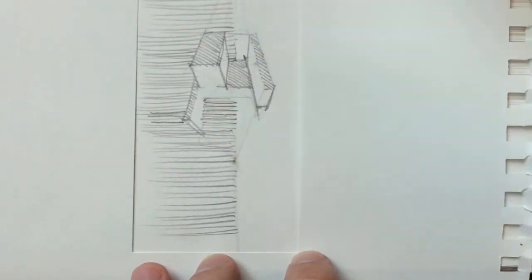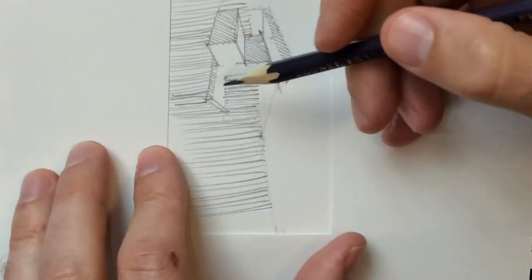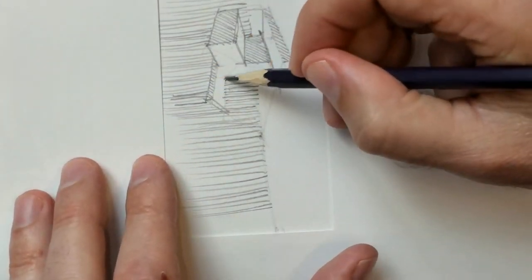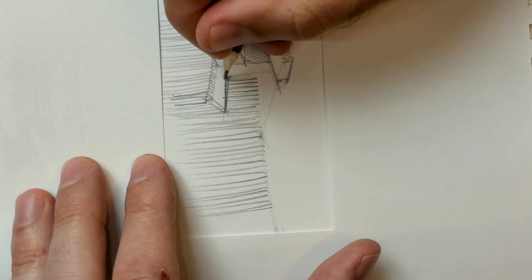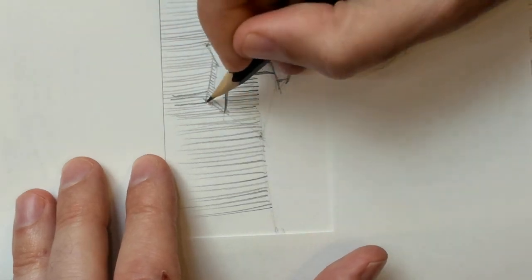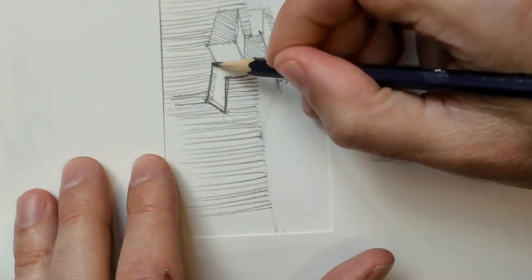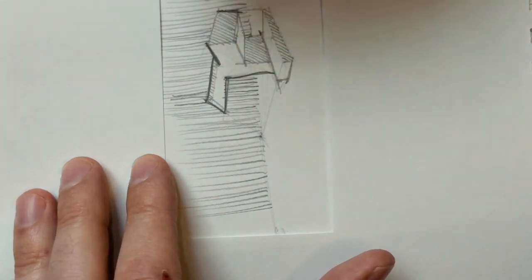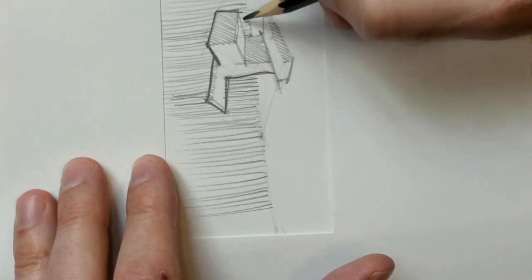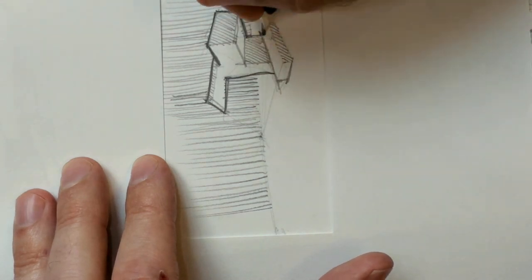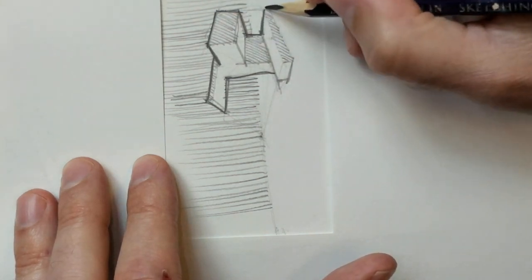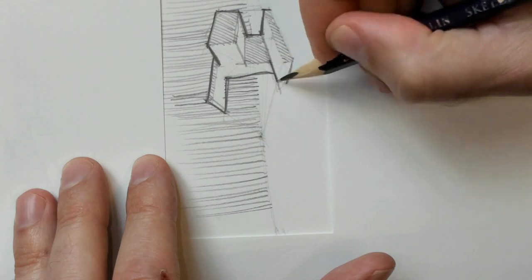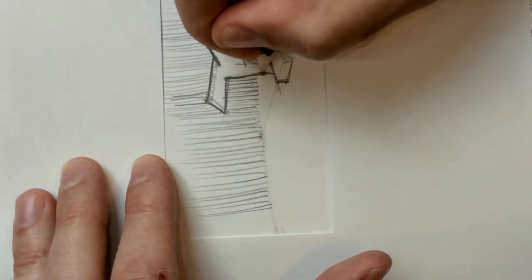Watch what happens when I come in. It's always about getting profile lines, right? That's what happens when, oh, that was a terrible line. I'm going to pop this building out a little bit more. Those two hatches weren't different enough to really read. There we go.